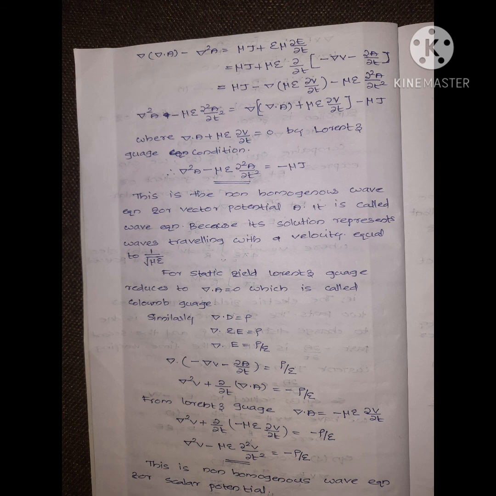The equation becomes del square V plus dou by dou t of (minus mu epsilon dou V by dou t) is equal to minus rho by epsilon. The equation becomes del square V minus mu epsilon dou square V by dou t square is equal to minus rho by epsilon. This is the non-homogeneous wave equation for the scalar potential.